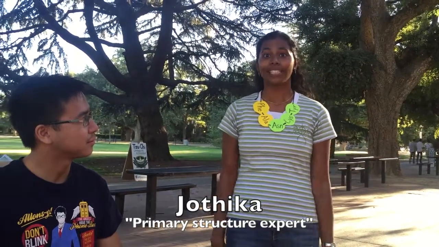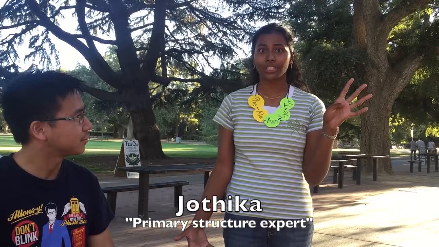I love proteins. There are 4 different levels of protein structures, the simplest being primary structure, which is, of course, just the linear sequence of amino acids. Did you know that the linear sequence of amino acids contains all the information needed for peptide folding? And check out my primary structure fancy necklace.